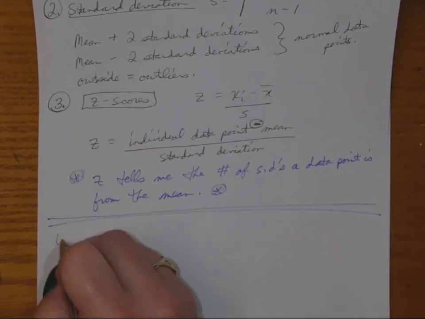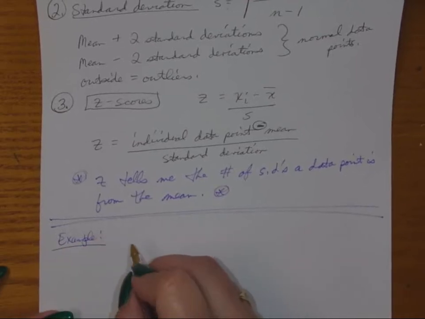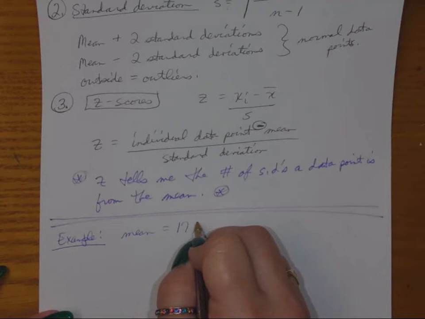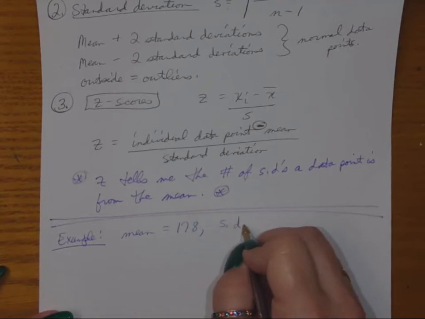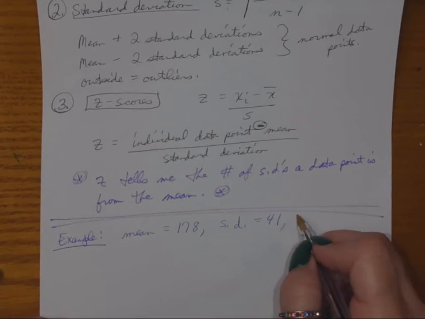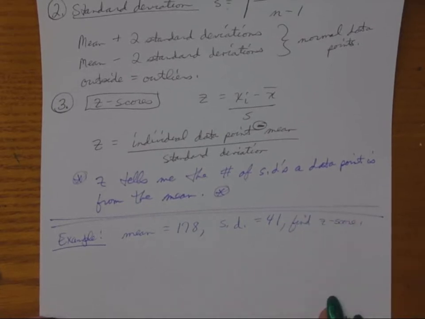So here's an example. This one says, if you know that your mean is 178 and your standard deviation is 41, then find your z-score. This is not so terrible.